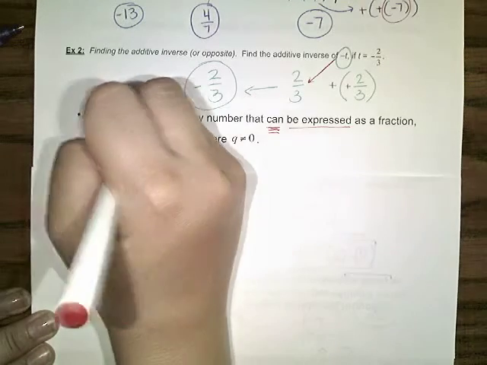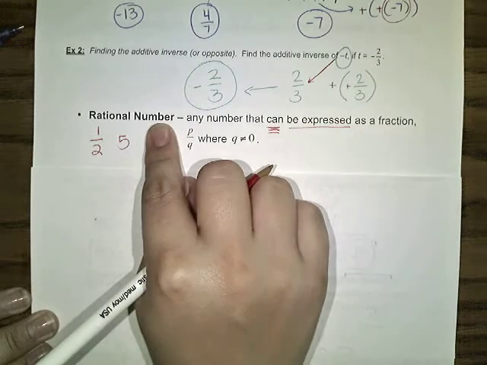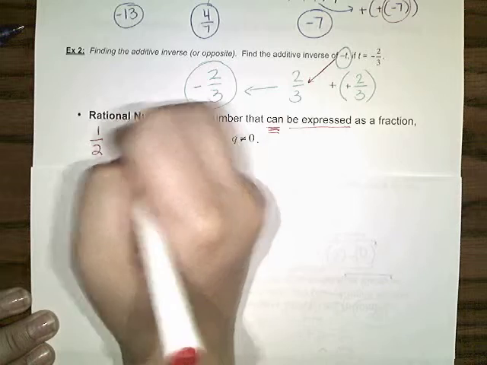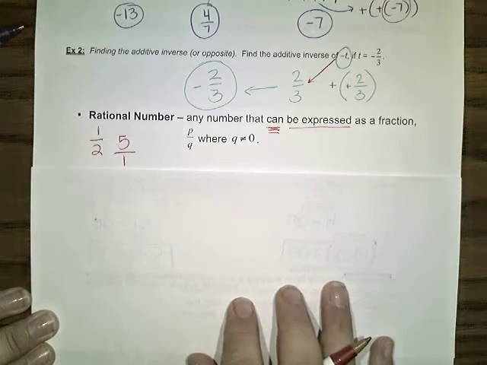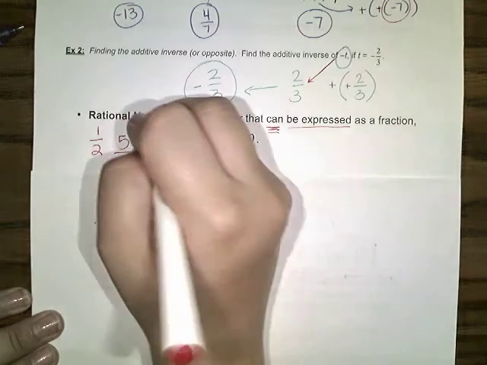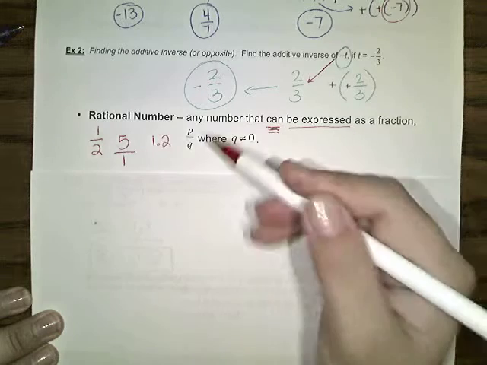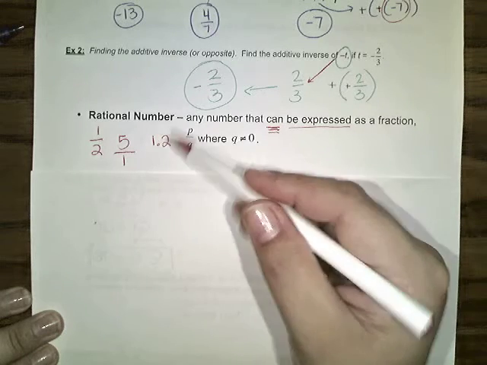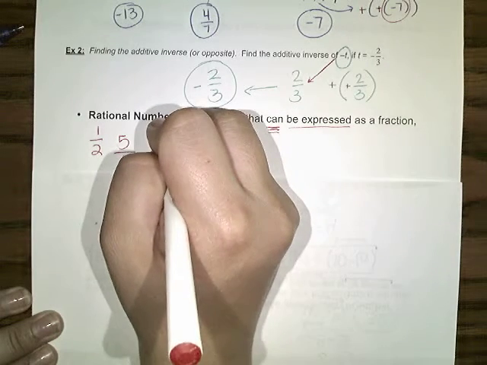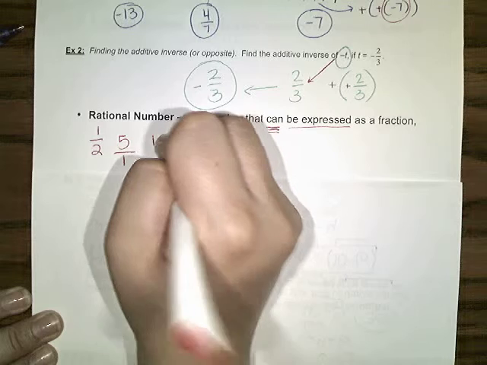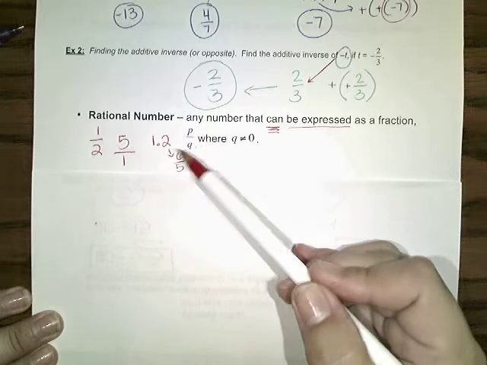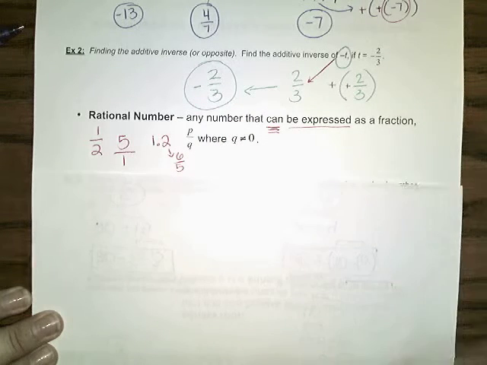So a number like 5 is also a rational number because you can express it as 5/1. A number like 1.2 is also a rational number because you can express that as 6/5. You just have to be able to express it as a fraction.